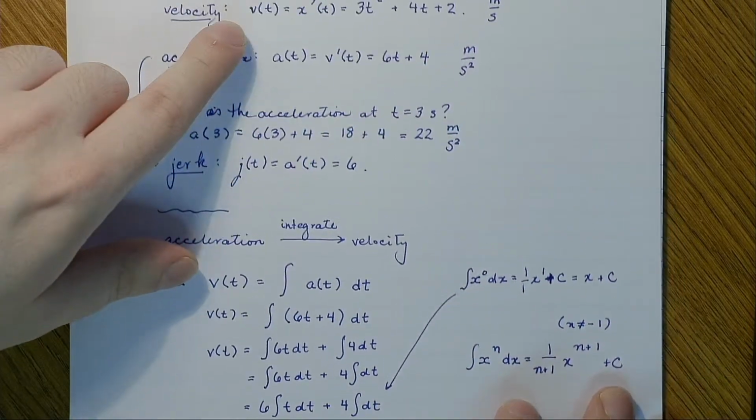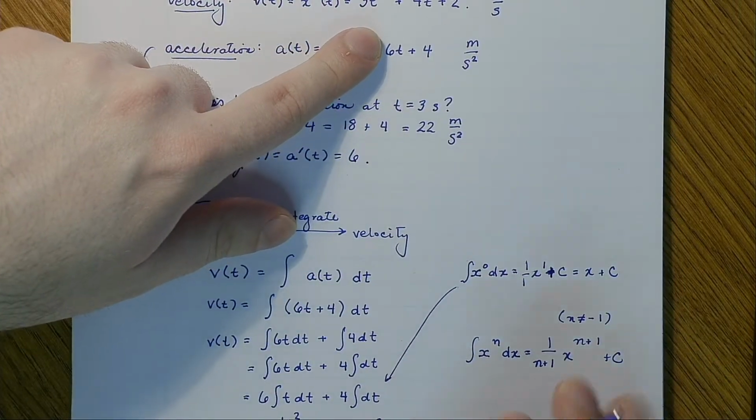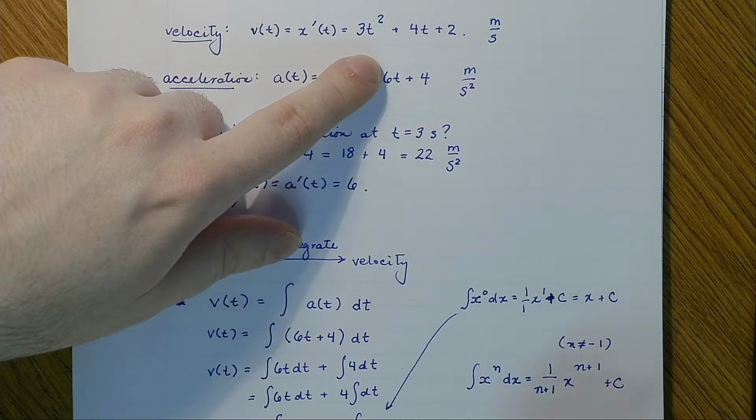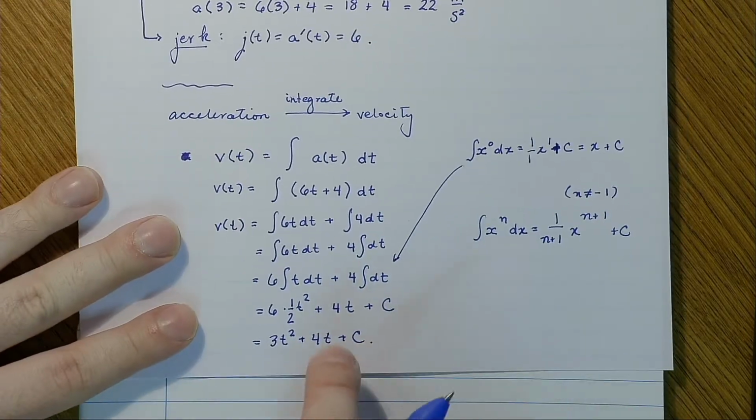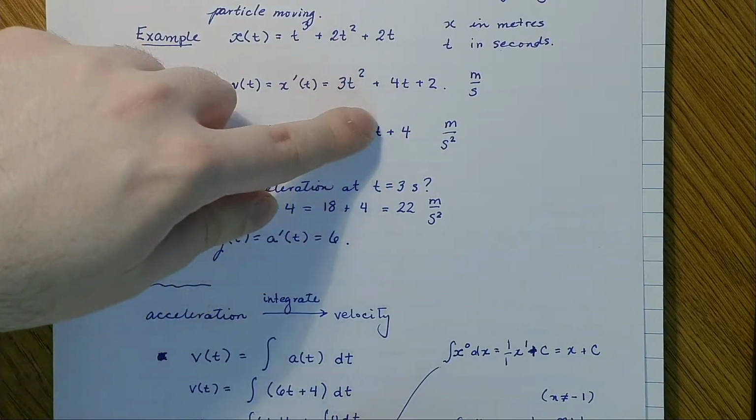So again, I'm getting back to this equation up here. I have 3t squared plus 4t plus 2. But see, I'm missing part of that information because when I differentiate, I lose that constant.